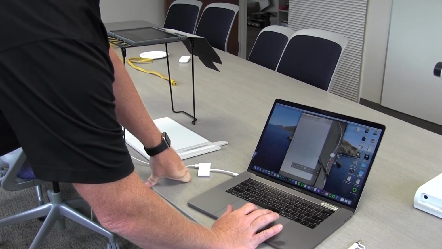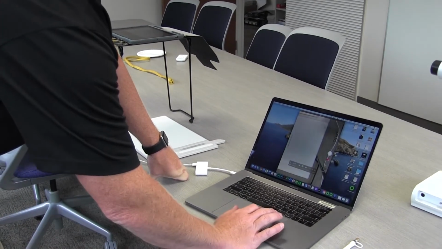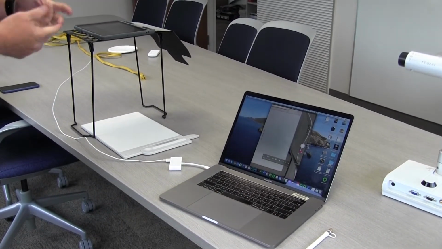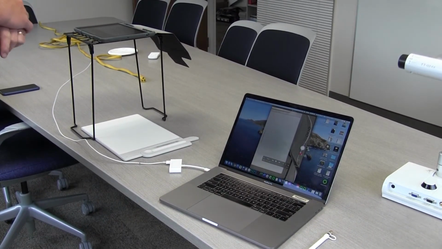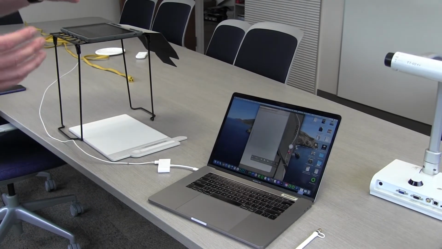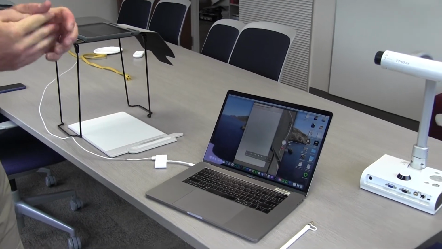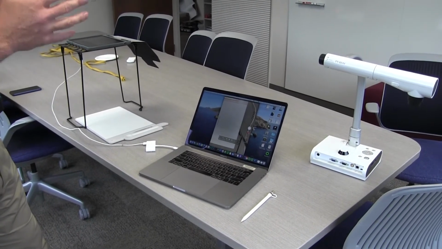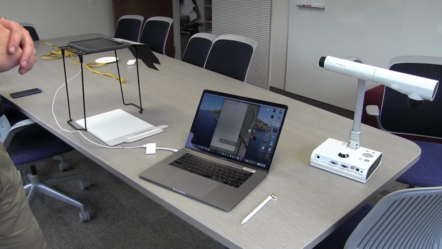and now I've got a video of everything that I just did under my document camera. So that's two easy ways to use your iPad as a document camera. Number one, just using it and doing things on the iPad and recording it.